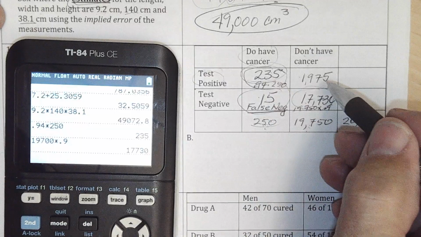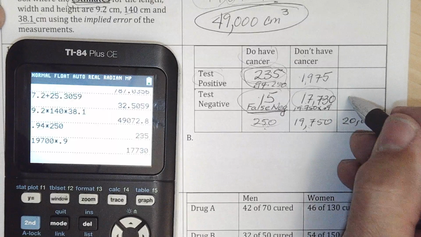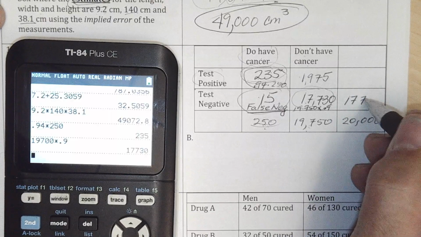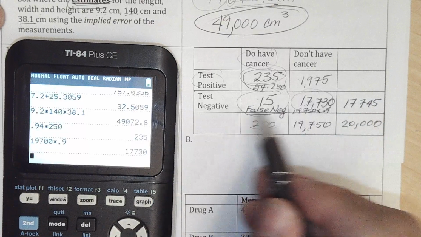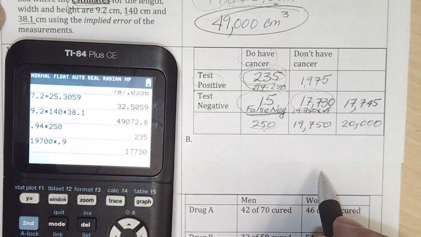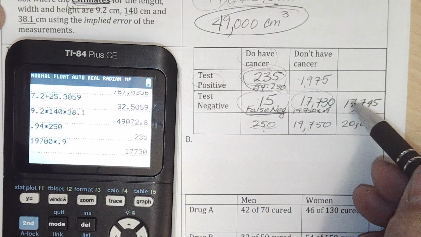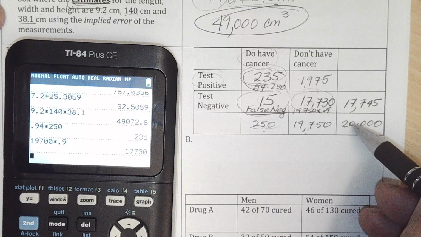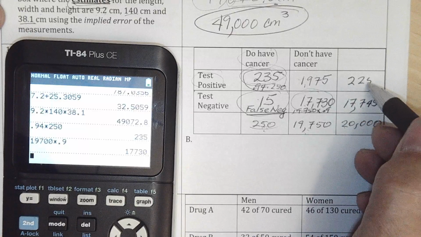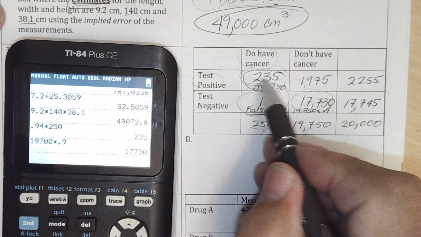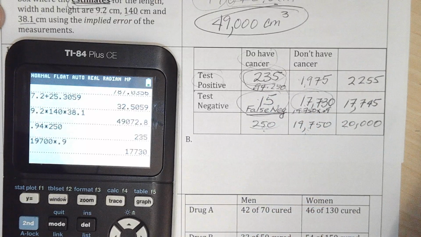I can add across. So this plus 15 would be 1,745 people that will test negative. And up here, I add these. That would be the rest. Or I can take this from this, which would be 2,255. That's what I should get if I added these two. And I don't. I did something wrong here.